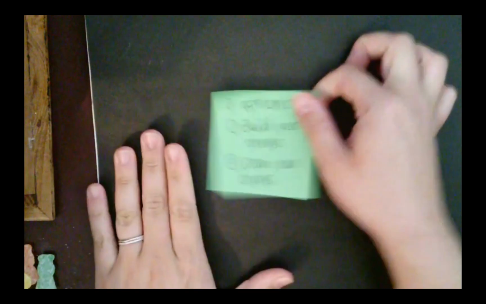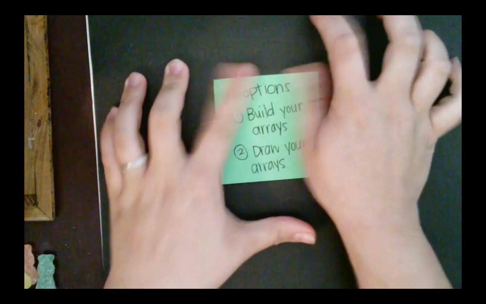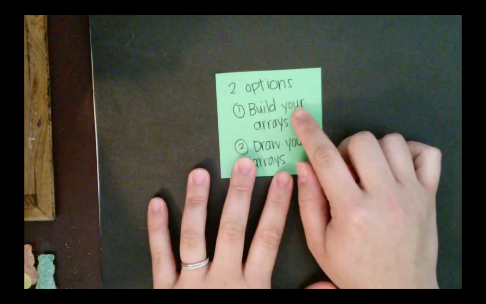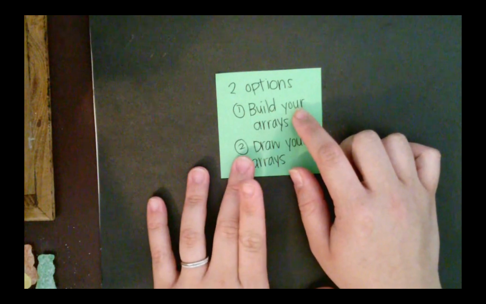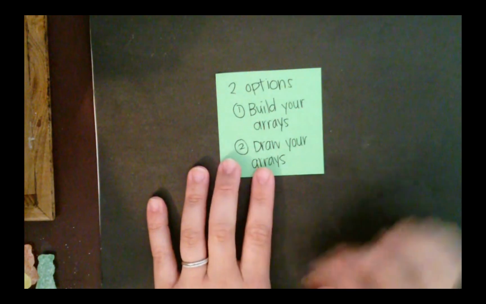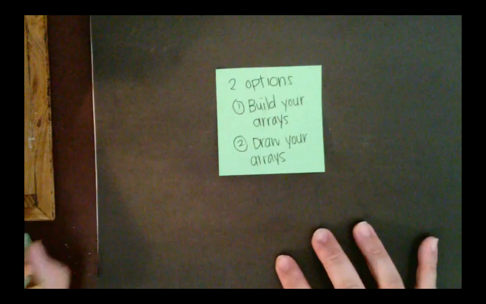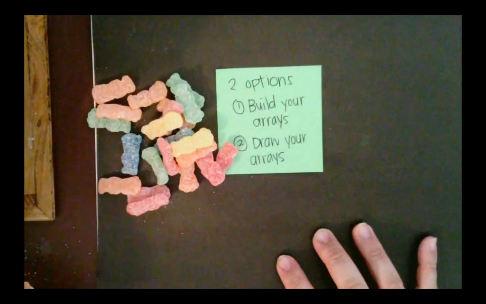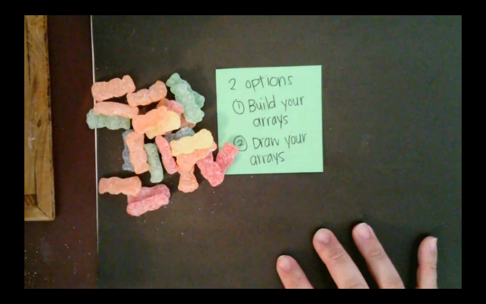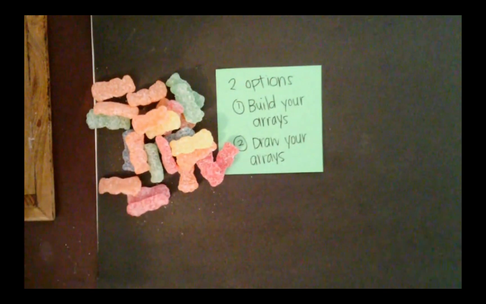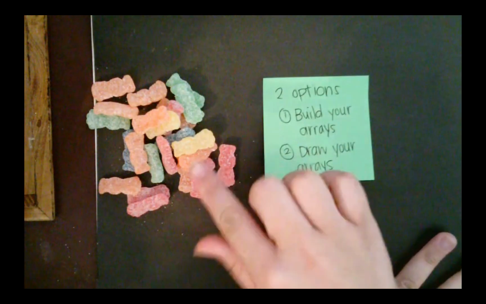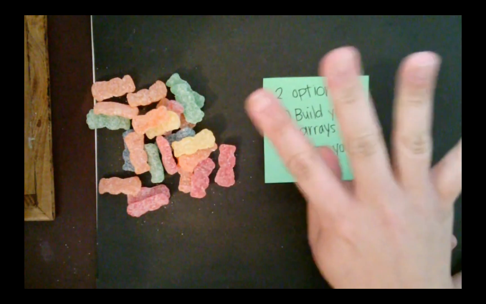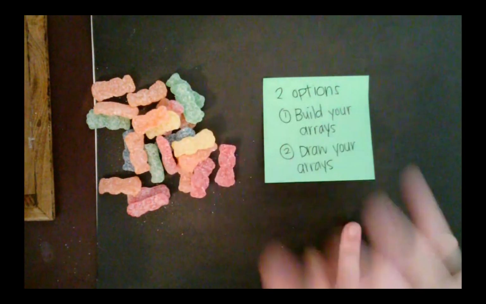Alrighty, so for today's activity, you have 2 options for how you can do this. The first one is to build your arrays. You're going to find objects around your house to build arrays. You want your arrays to be made of the same objects. For today's example, I'm going to build my arrays with Sour Patch Kids, because I had them laying around and I think they're yummy. If you choose to build your array, you're going to have 4 of them. You need to build it and then take pictures of them.